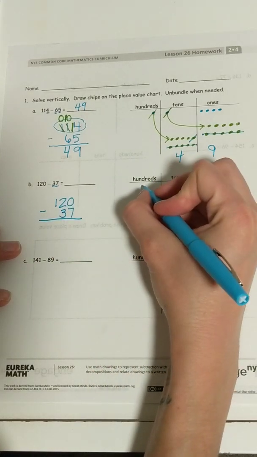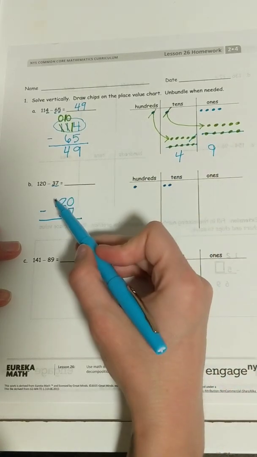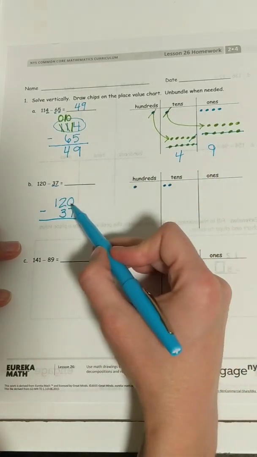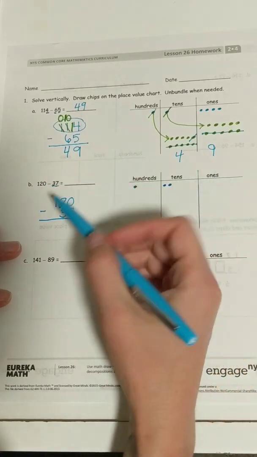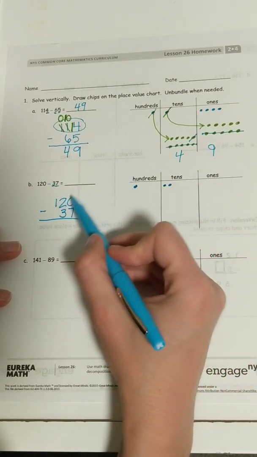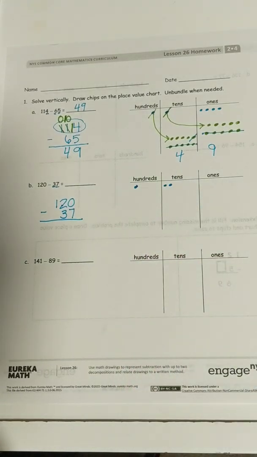120 is the whole, so I'll put that in. 100, 10, 20. Double check. Well, there's no ones, so a 0 represents no ones, so I'm nothing. So 1, 1, 2 tens, 2 tens. Yes, okay. I'm ready to solve.